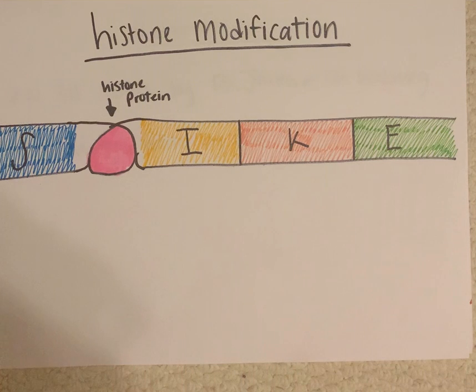This type of epigenetic change is the tightening and loosening of the histone proteins around DNA. Parts of the sequence that are more tightly wound by the histone proteins would not be expressed, thus resulting in the potential development of or inhibition of spikes.